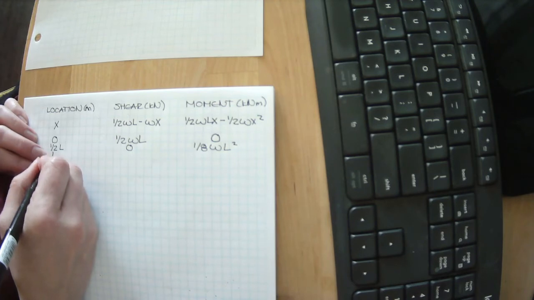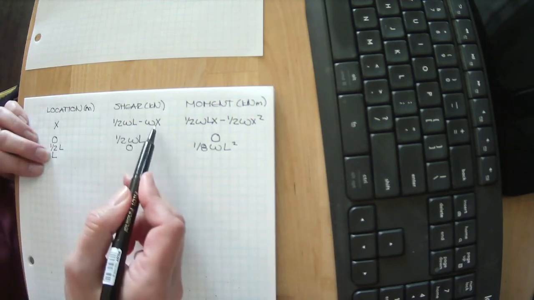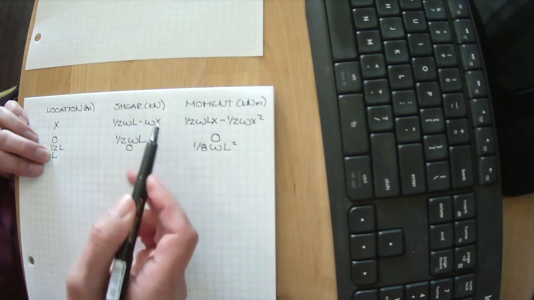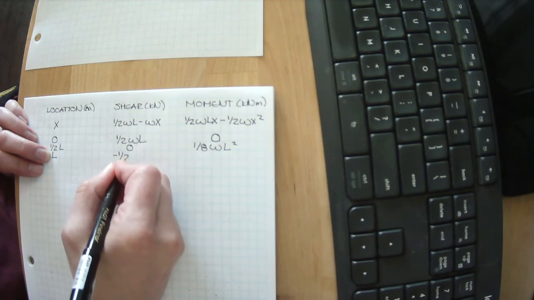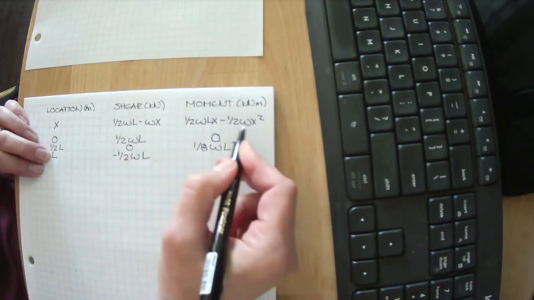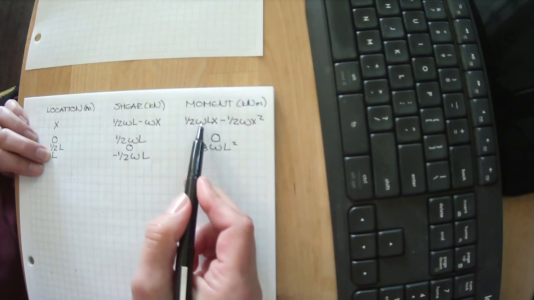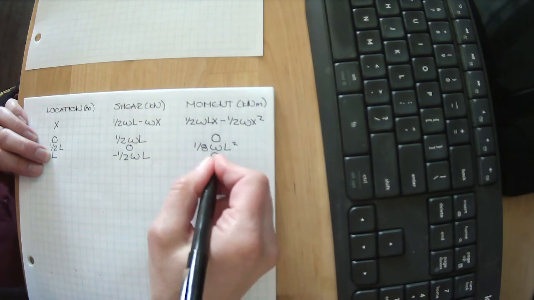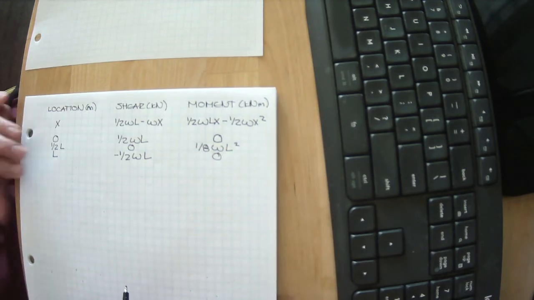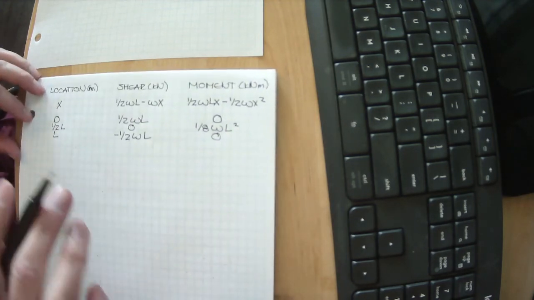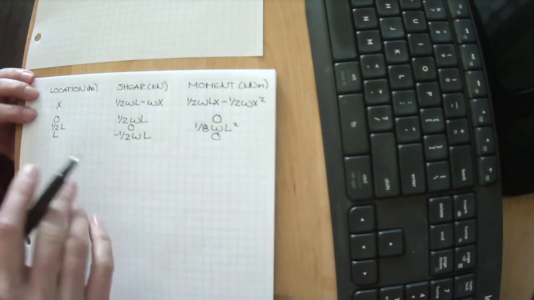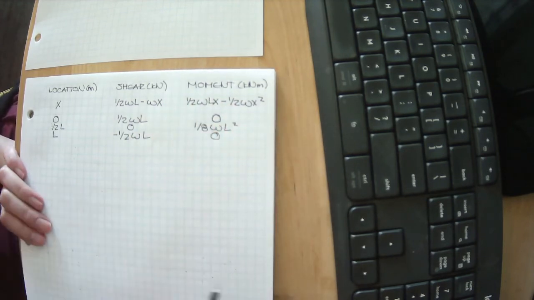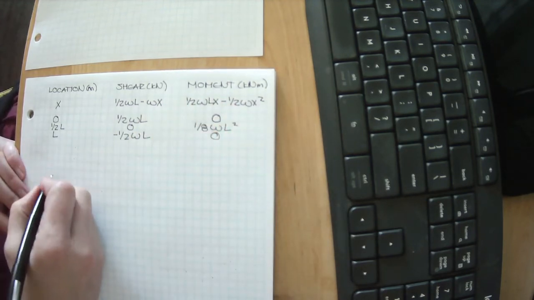Let's try it as L. So we plug L into here: 1/2 WL minus WL gives us minus 1/2 WL. Let's plug L into this. 1/2 WL squared minus 1/2 WL squared gives us 0. We could go through and do 1/4 and 3/4 as well. And in fact, I encourage you to go through and solve it. It's a lot easier when you write it out step by step and multiply out your fractions. But I'm going to go through and draw this here.